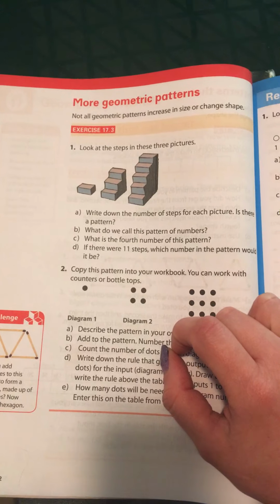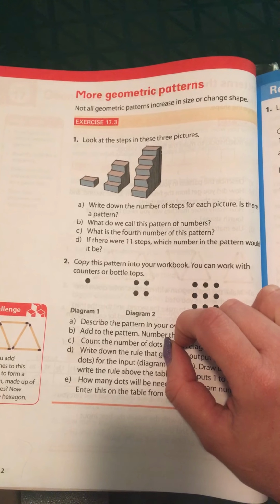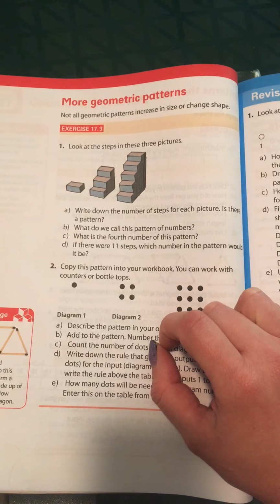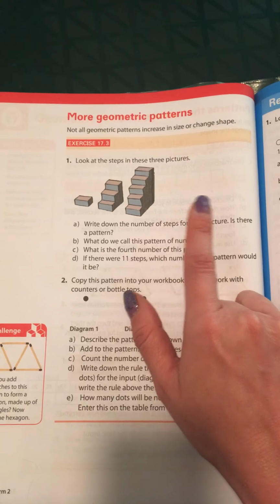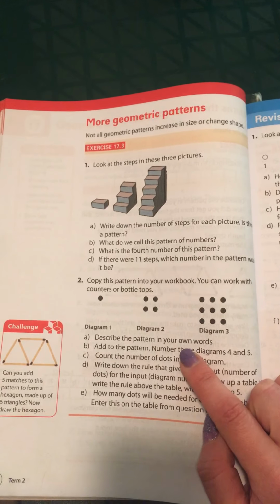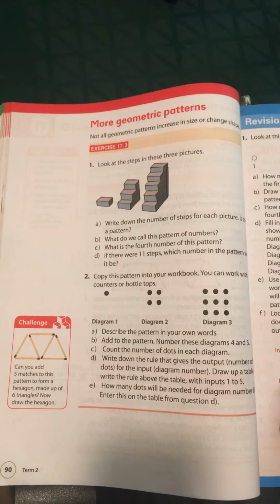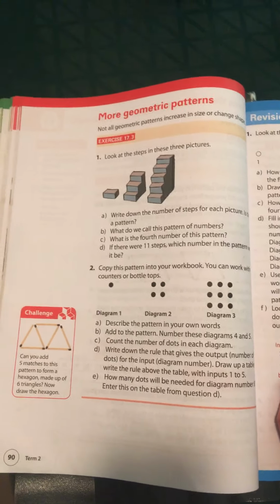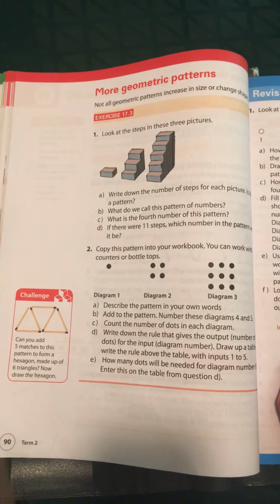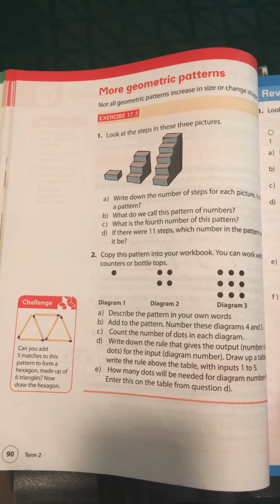Then number D, if there were 11 steps, which number in the pattern would it be? So it won't be too far. Maybe number 5 or number 6, but you're going to obviously have to draw your patterns and your shapes and your steps to be able to figure that out. Great. So number 1 is very straightforward.